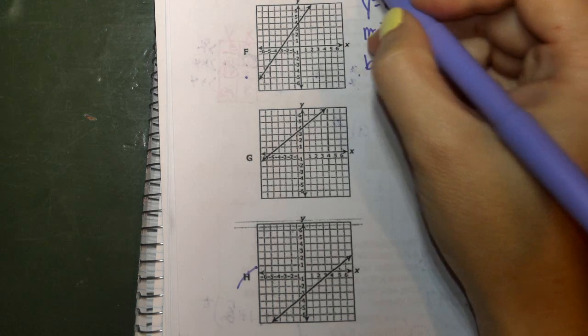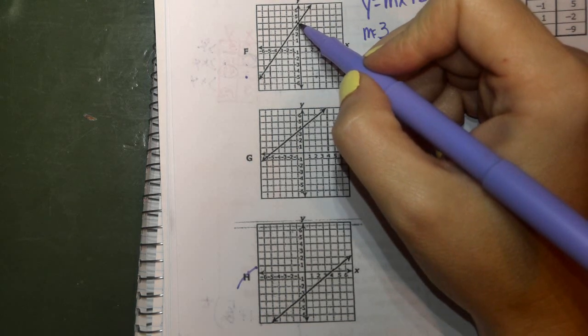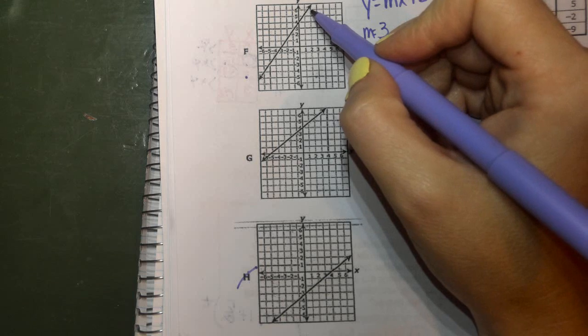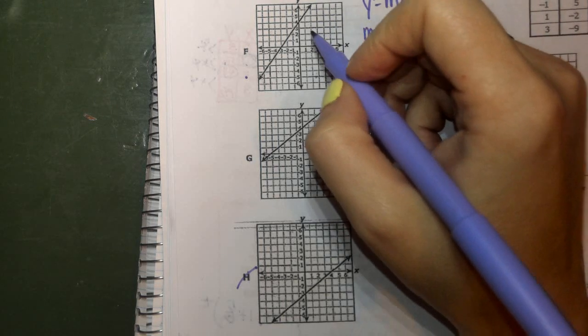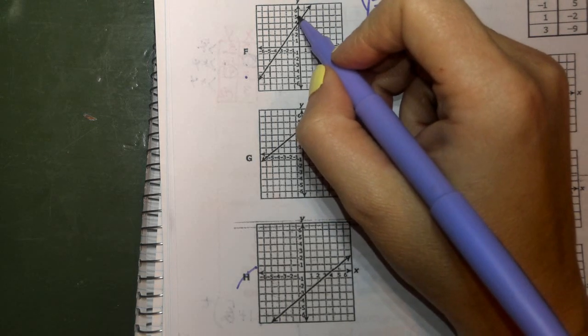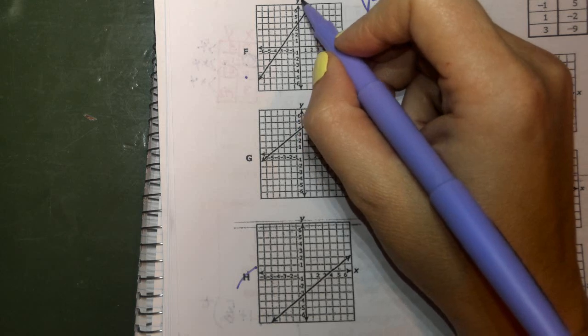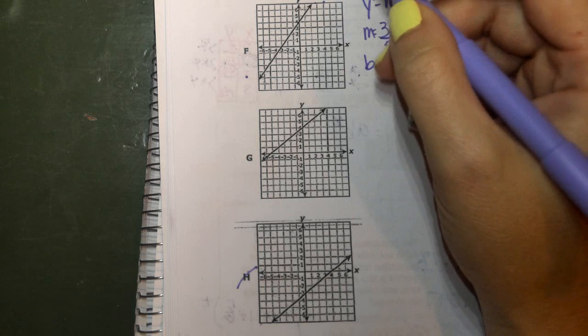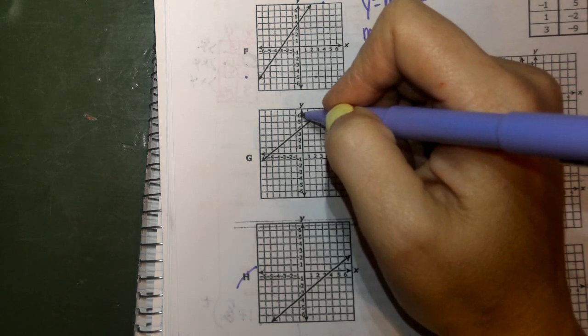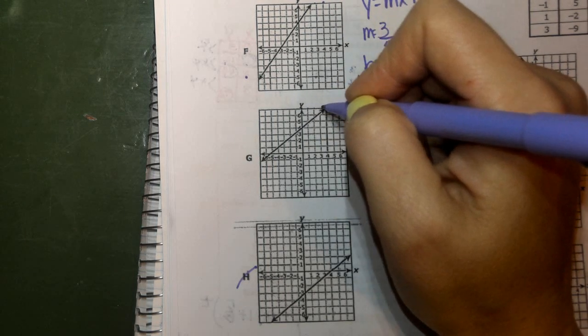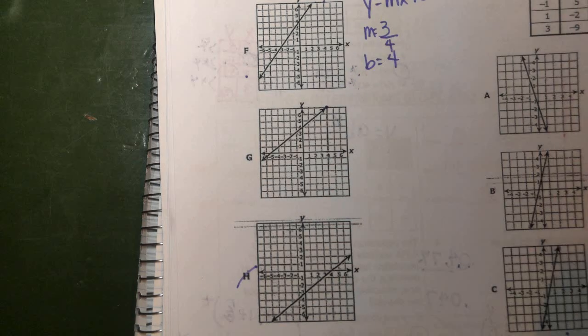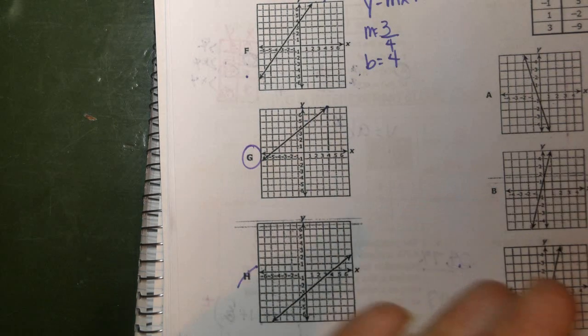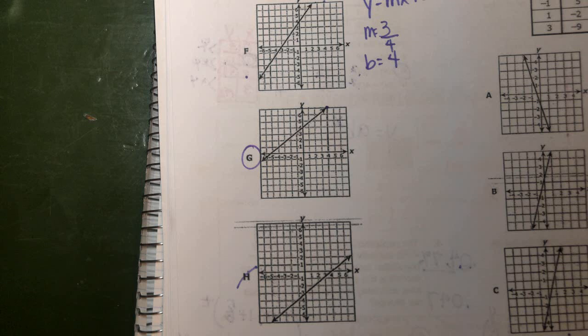It's going up 3 and over 4 to the next point. If you start at 4 and go up 3, you're going to 7 and over 4, and that looks like it's a little too steep. So 1, 2, 3, 1, 2, 3, 1, 2, 3, 4. That looks pretty good. This line is a little bit more like what it should be.